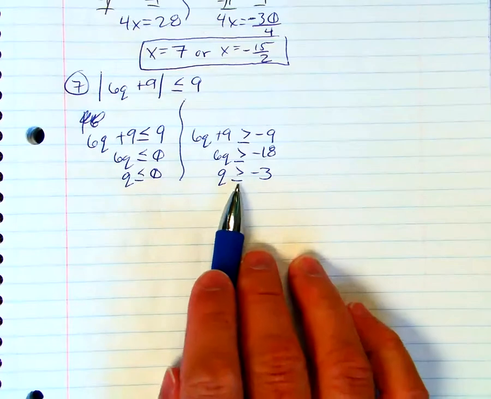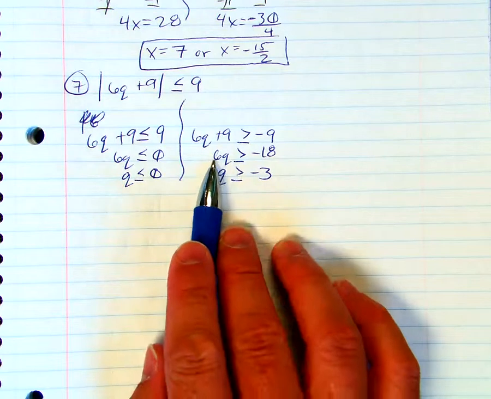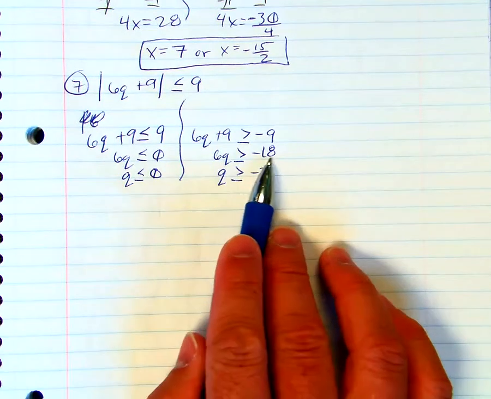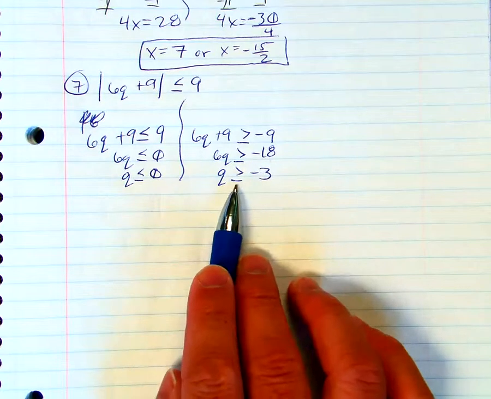I do not flip this one around. This is another common mistake that people make. If I divide by positive 6, I don't care that this was negative. I divided by a positive, so it stays greater than.